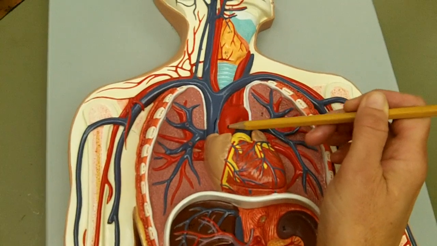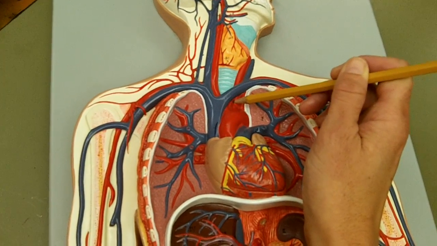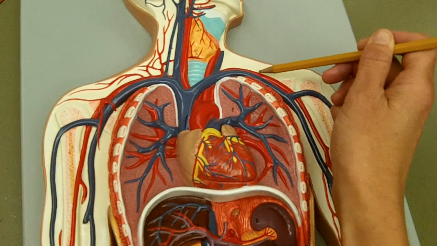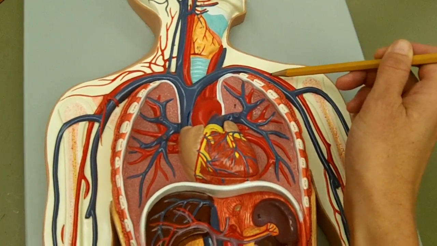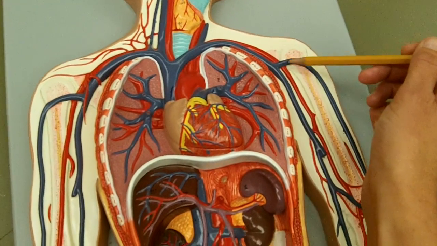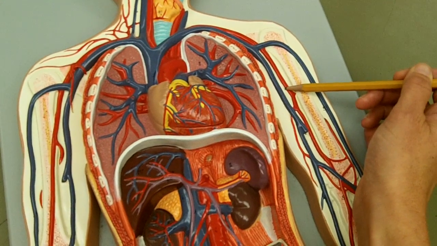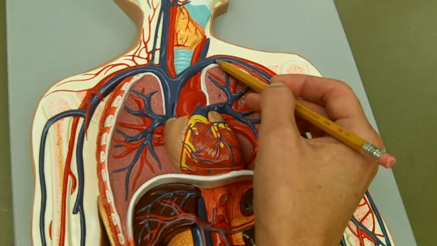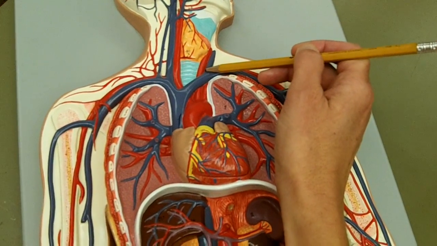Down here you're seeing the aortic arch. You can see the left common carotid and the left subclavian. And again, the left subclavian, once it crosses under the clavicle, turns into the axillary artery, and then down here the brachial artery. In blue you're seeing the subclavian vein being met with the external jugular.